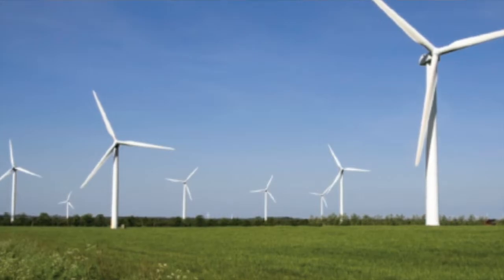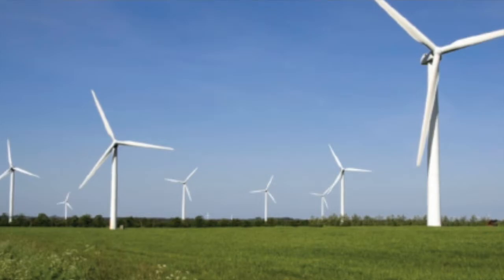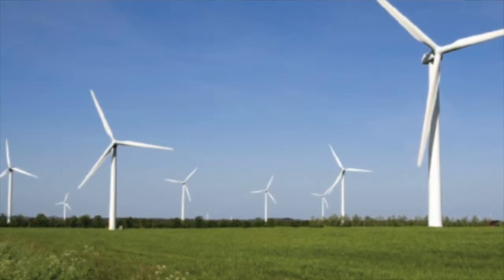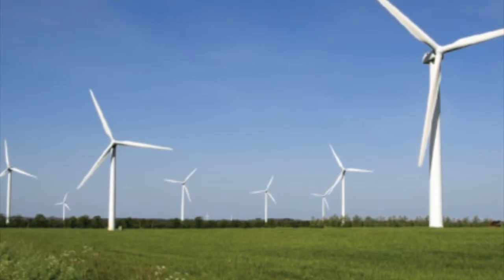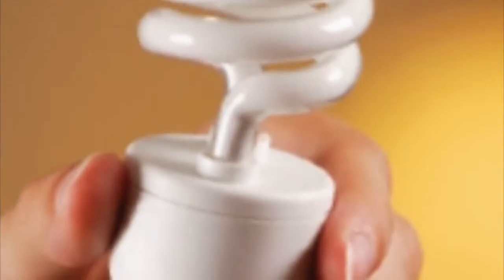Some people have them on their roofs too. My father-in-law, he had one on his roof, and then he also had. We'll talk about that further later. But yeah, individual houses can also have wind turbines to harness energy.